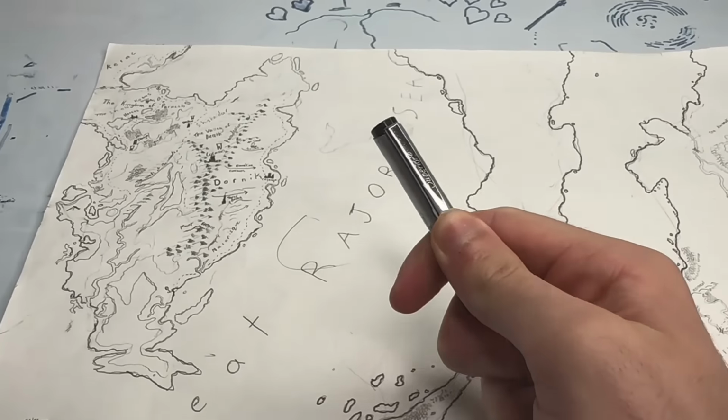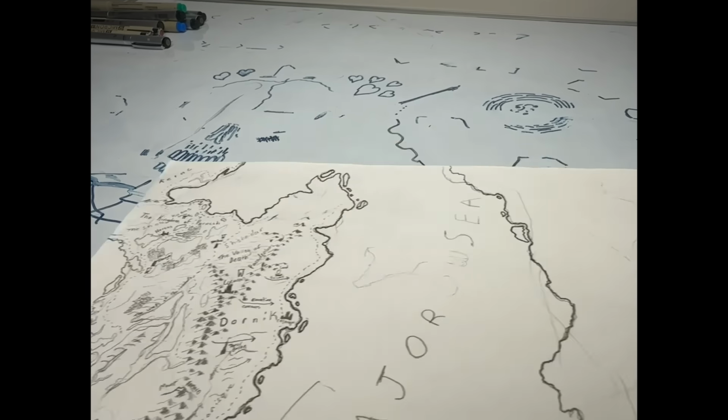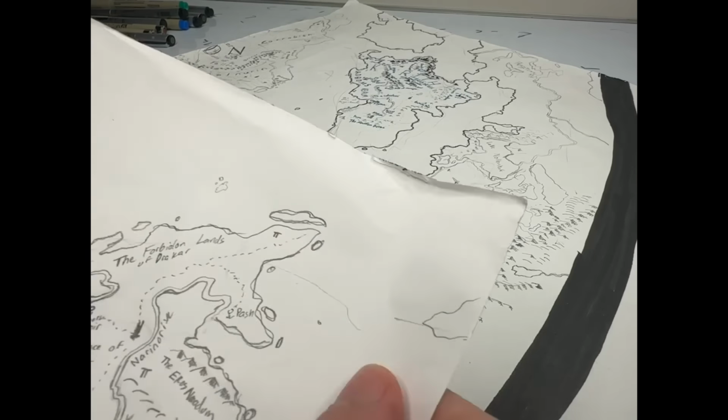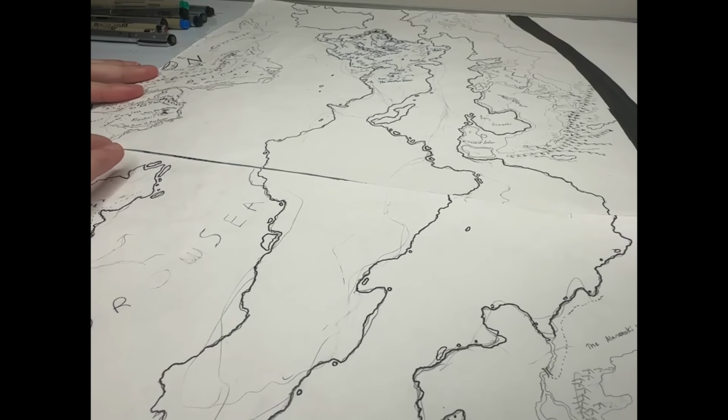With this done, we can start with the next step of production, which is inking in all the lines I drew before and adding the details where I didn't last time.